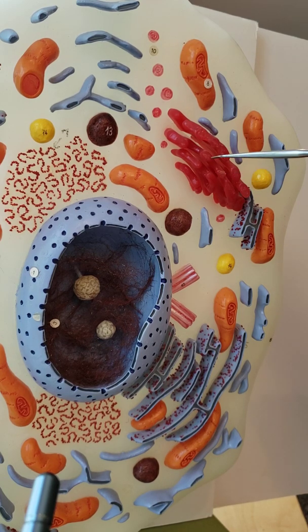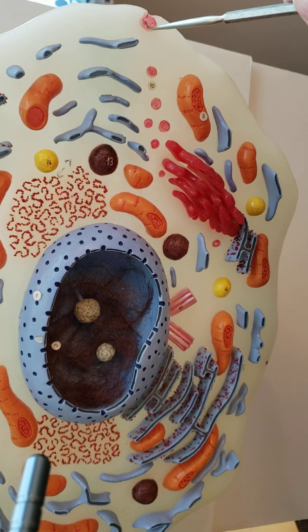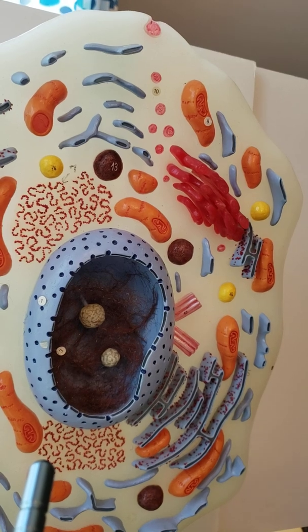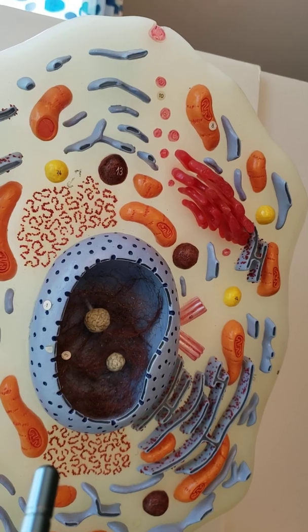Over here, this is another structure of the endomembrane system. This is the Golgi body. You can also call it a Golgi apparatus or a Golgi complex. It just depends on the text that you're looking at and what you see coming into it and coming out of it. And if you follow, you can see that this vesicle is going to here fuse with the cell membrane and allow exocytosis of a product that was modified and packaged in that Golgi body.